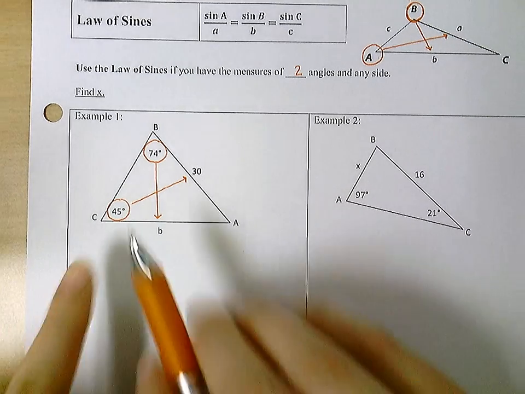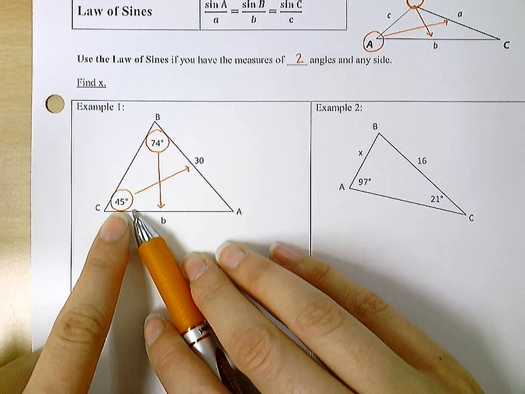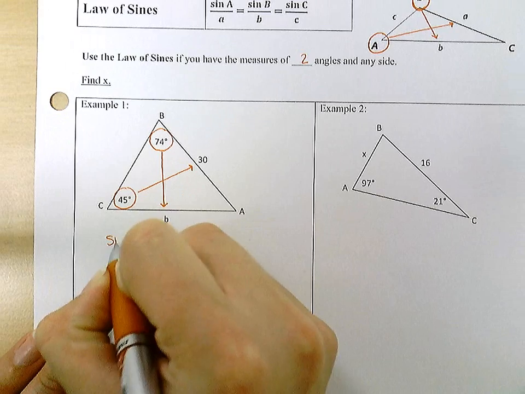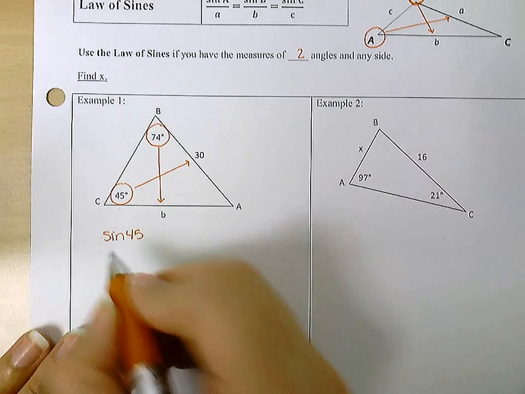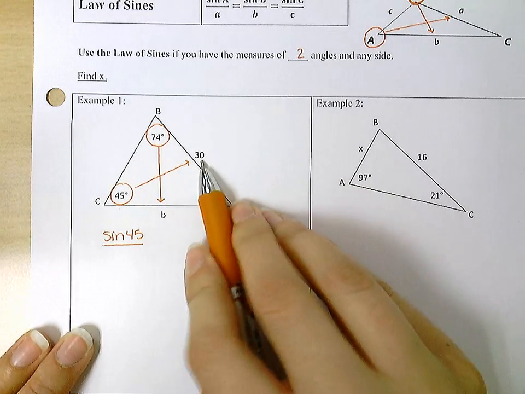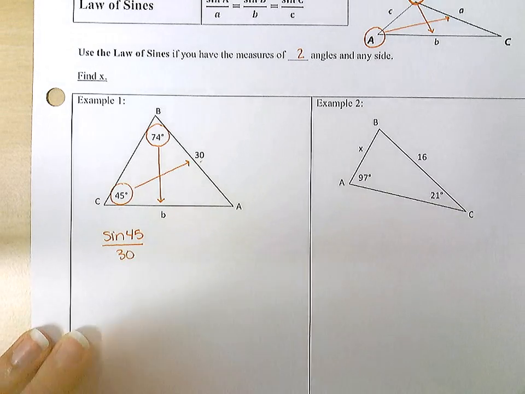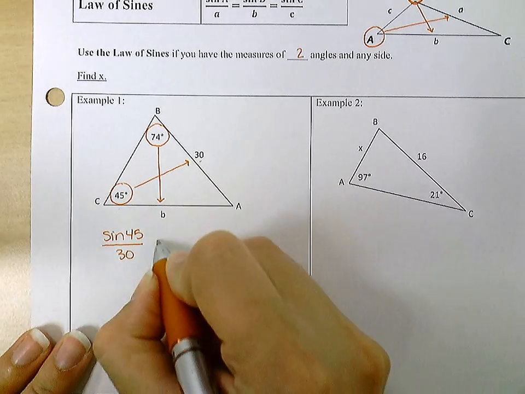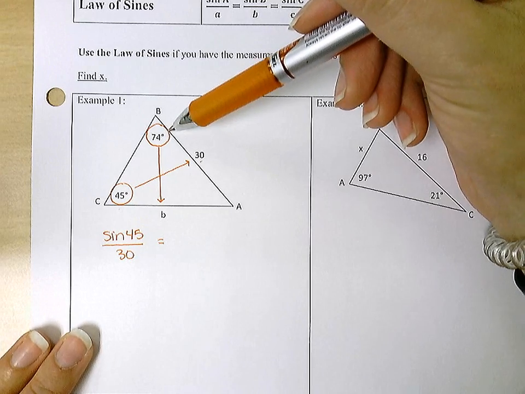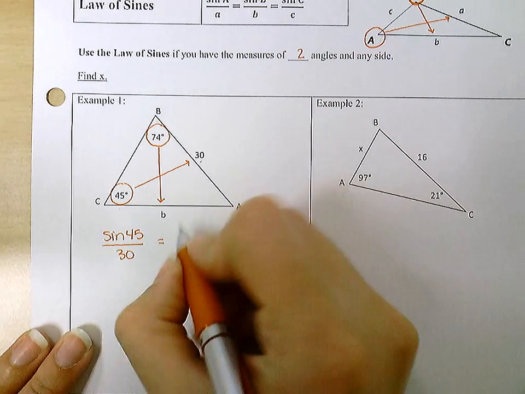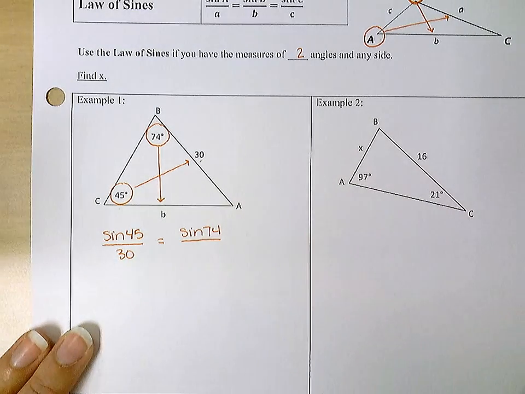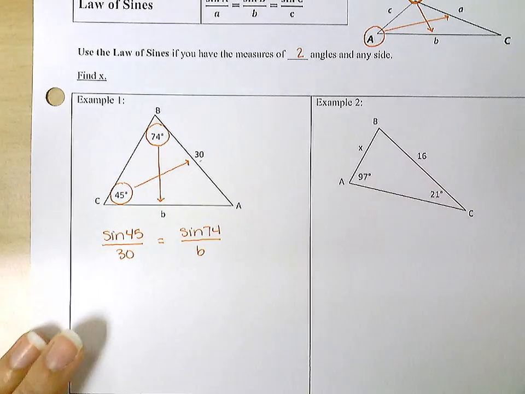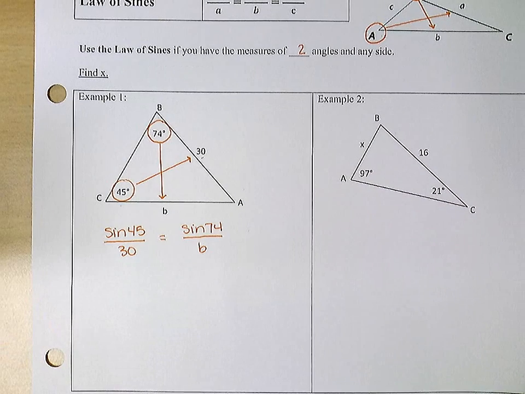To start, I'm going to use angle C. I take sine of the angle I'm given, and that has to be over its opposite side, so that'll be 30. That's equal to my other angle I'm given, so I'm taking sine of 74 over its opposite side, which is b. So you only need those two angles; you don't need that third one in this formula.